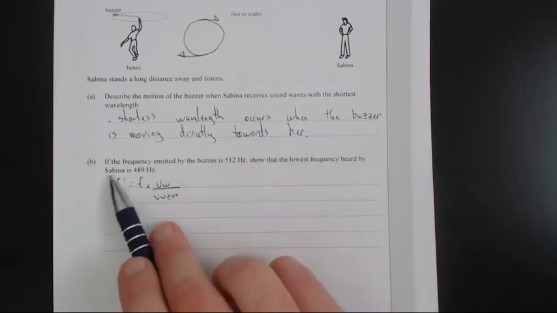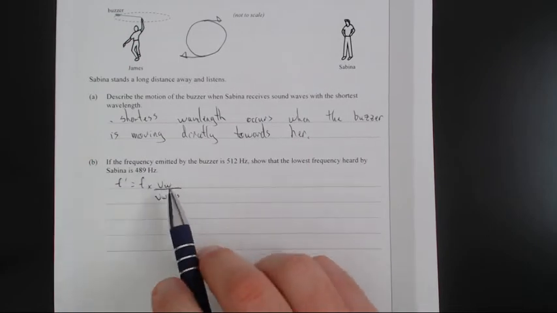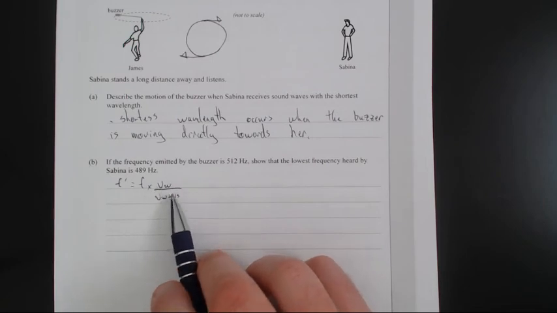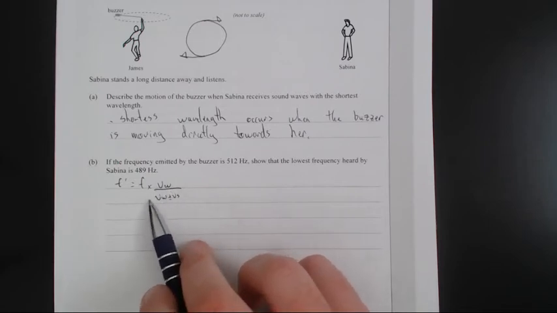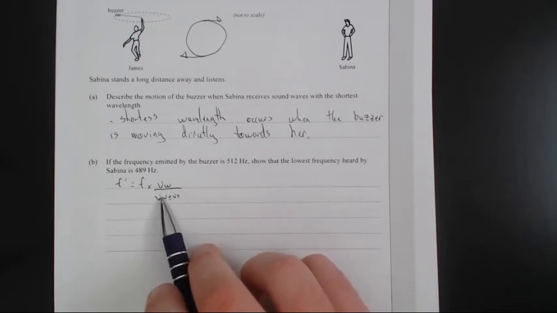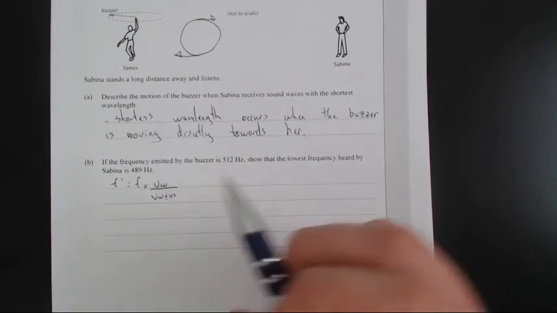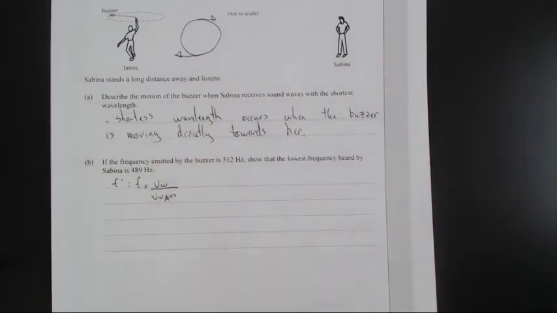So in order for this observed frequency to be less than the emitted frequency, this number needs to be less than 1. And in order for this to be less than 1, the denominator needs to be larger than the numerator. So in other words, we cancel out this minus, so it's a plus.